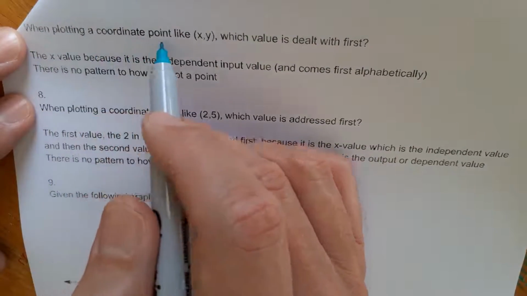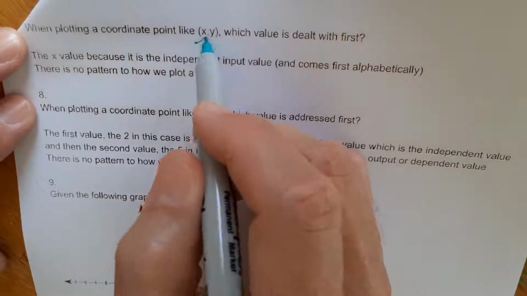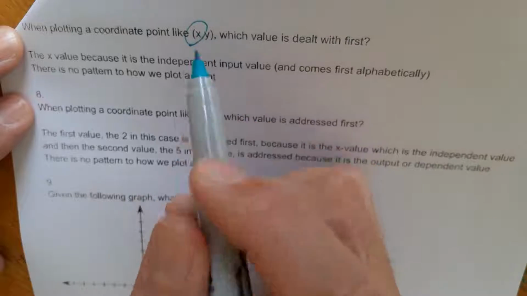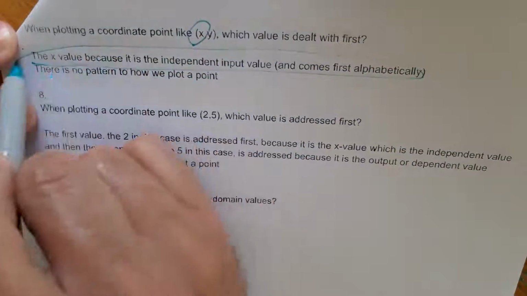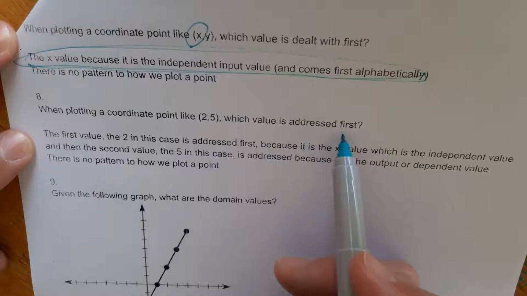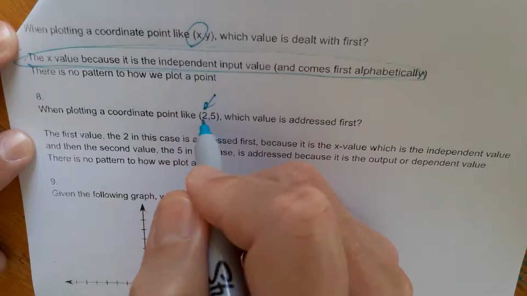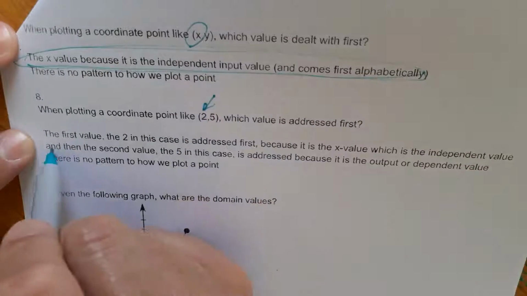When plotting a coordinate point like x comma y, which value is dealt with first? We'll just go in alphabetical order, you guys. X comes before y, we're going to deal with the x first. So first we'll deal with x. When plotting 2, 5, which value is addressed first? The 2, because it's in the x position and we deal with x first. All right, so the 2.